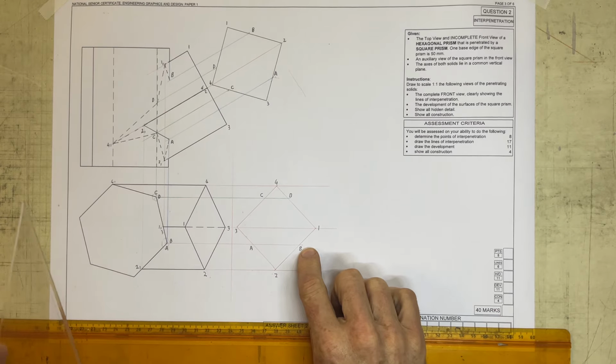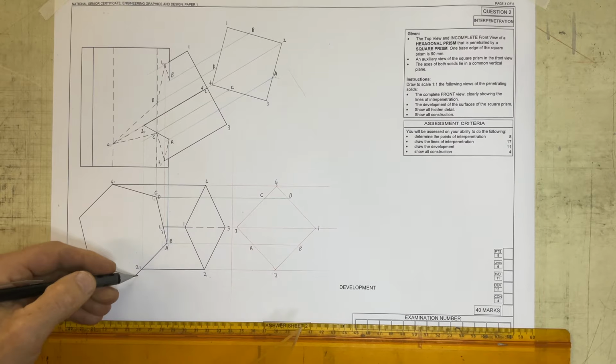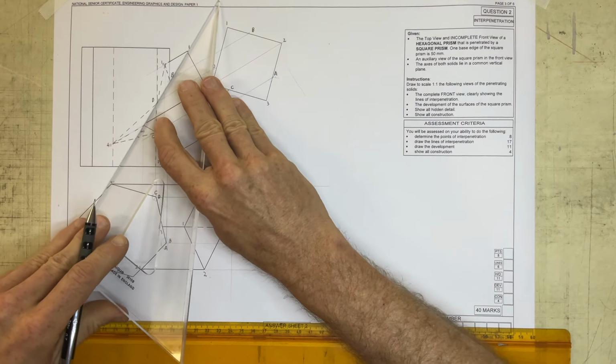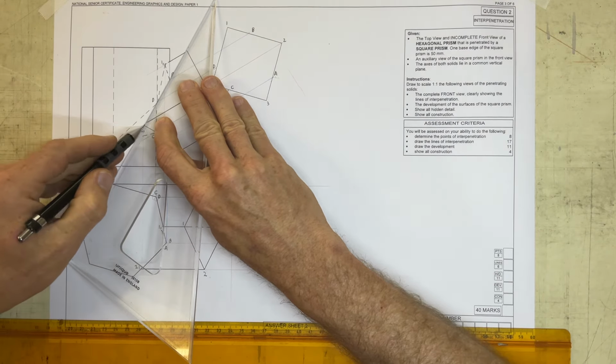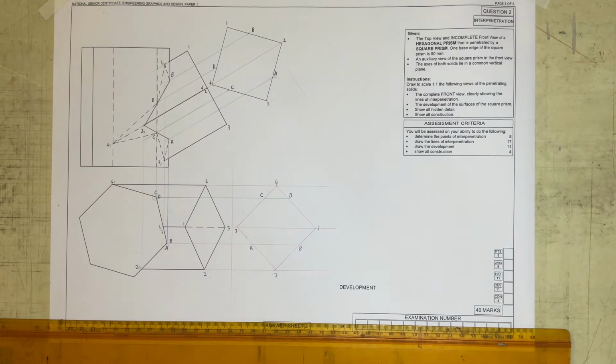B then goes to 2, okay? And that is obviously going to be on our side of things, so that will be a dark line that we'll be able to see going from there to there. Right, there is the curve of interpenetration, and I can now get on and do the development of this drawing.